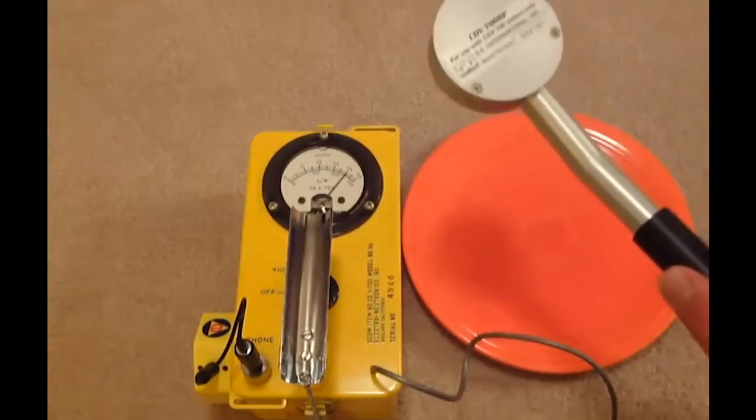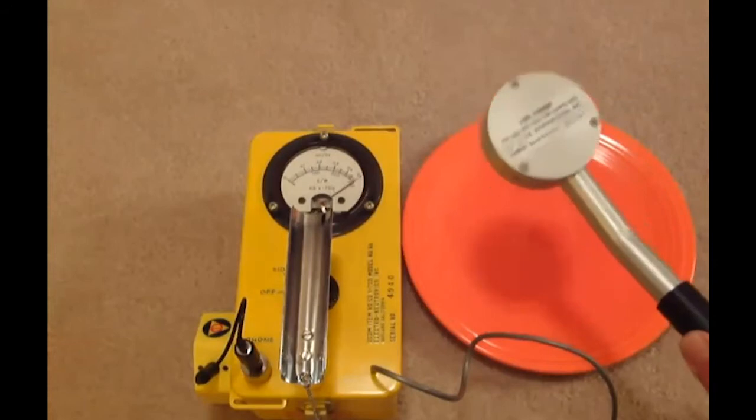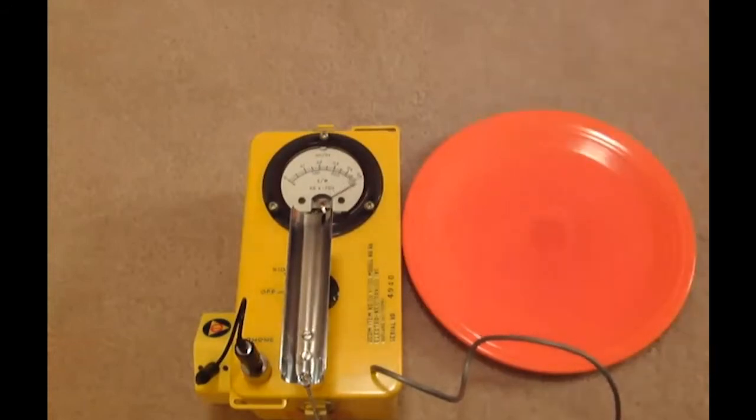And as you can see, as I come in with the probe, the scale's pegged again. We're going to go to times 100. This now gives us a full scale of 30,000 counts per minute.